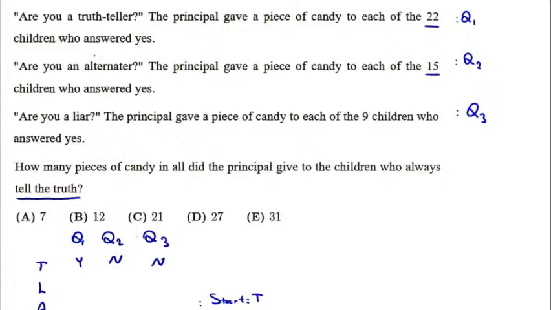For liar, first question, are you a truth teller? They say yes. Are you an alternator? They lie and say yes. Are you a liar? They lie and say no.